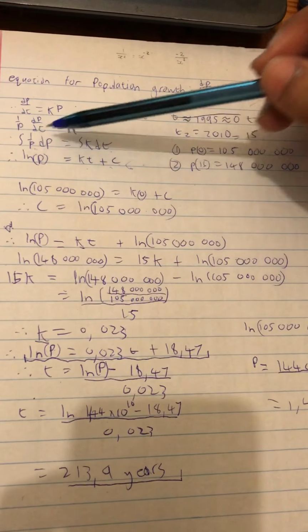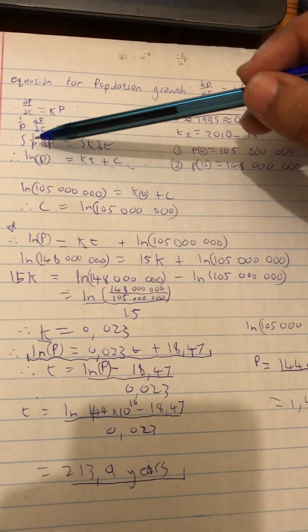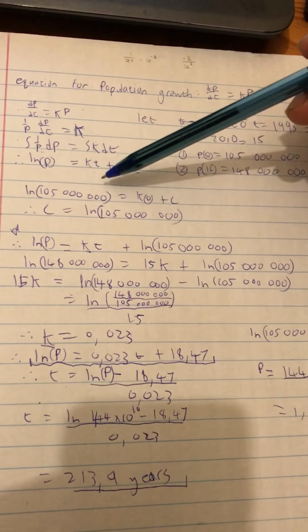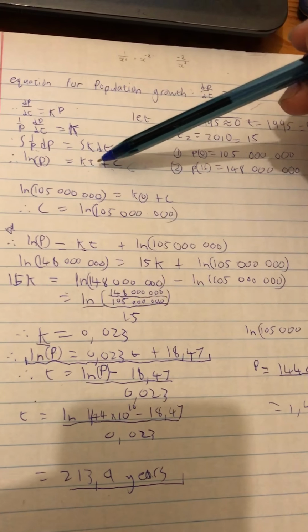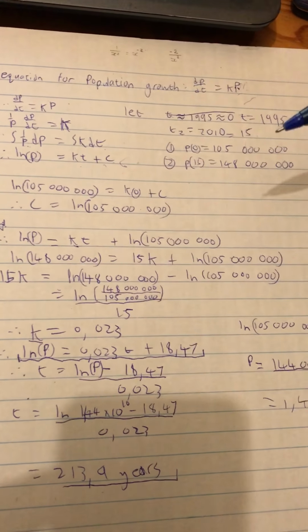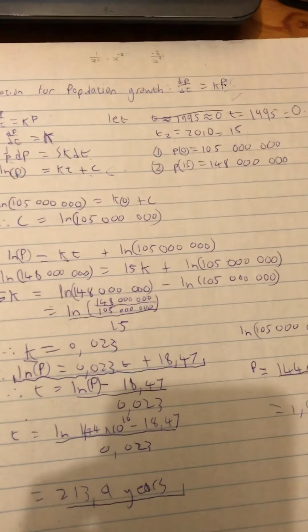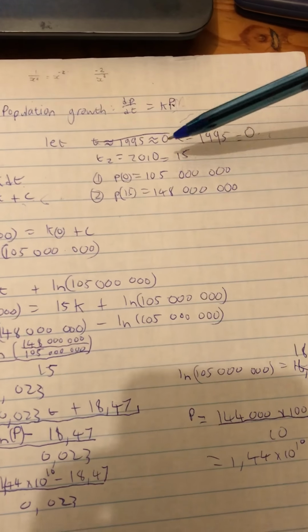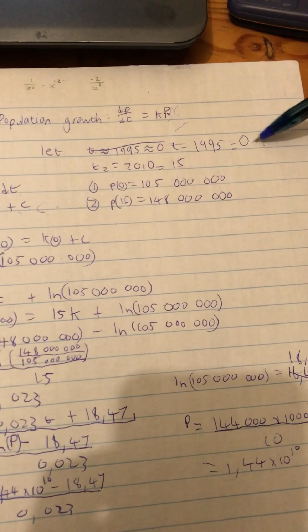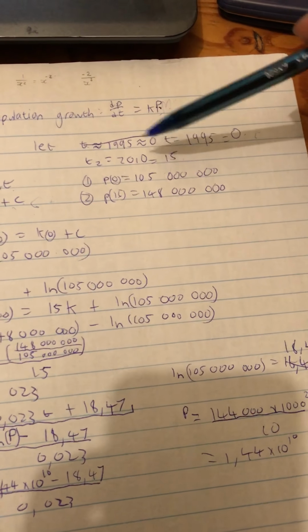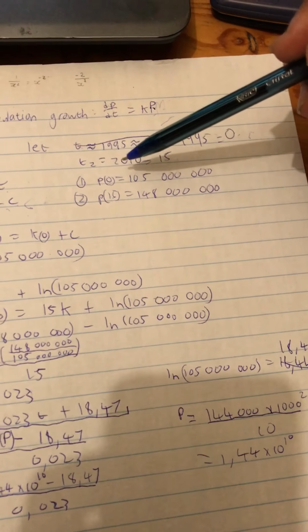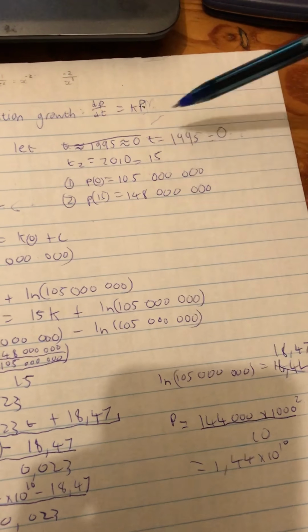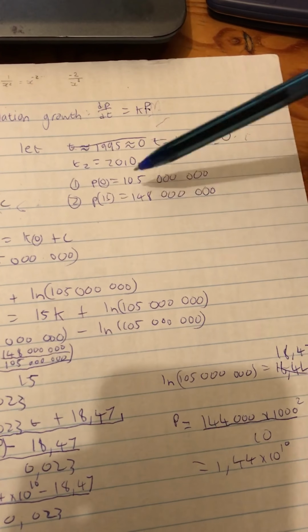Then we obviously have to take the integral of either side. So the integral of 1/P dP is just ln P, and the integral of k dt is just kt plus c, because that's a constant. Then we are given two values for t, t in 1995 and t in 2010. Now we can set 1995 to be t0, it'll be easier to work with, and we can set t2 for 2010 to equal 15, because 15 years after 1995 was 2010.